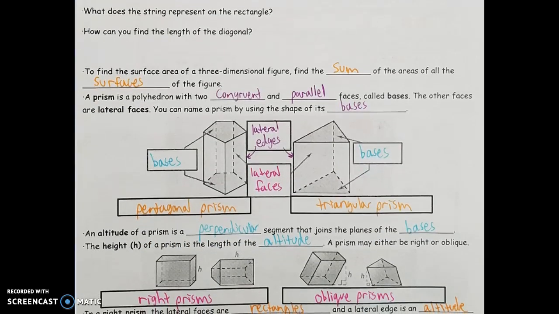Altitude, in a prism, is the perpendicular segment that joins the planes of the two bases. The height of the prism is the length of the altitude. A prism can either be right or it can be oblique. So the actual segment we call the altitude, and the length of that segment we call the height.